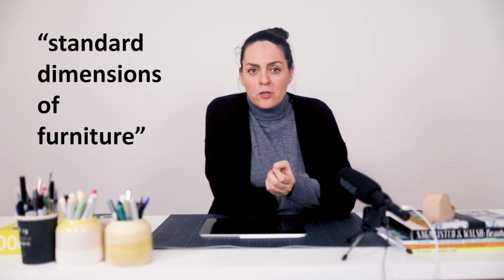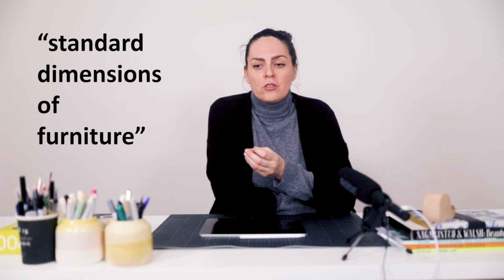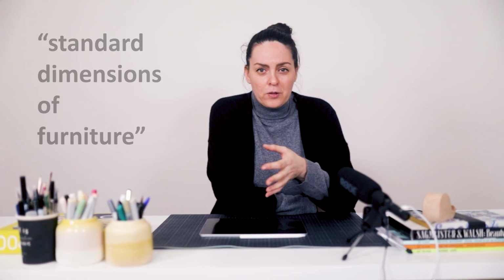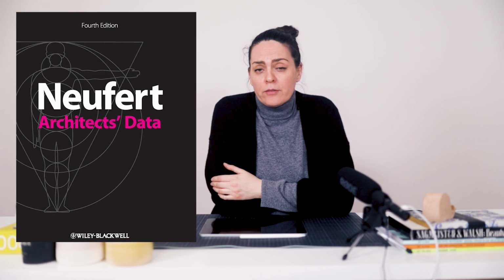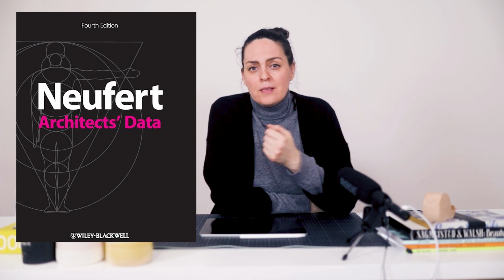If the piece of furniture you are looking for is not on the list, just Google standard dimensions of X piece of furniture in X area of the world, and you'll find some helpful information. I can also recommend a really useful book called Neufert, which, at least in the Germanic space, is used a lot, and it's very good for basic standard dimensions.